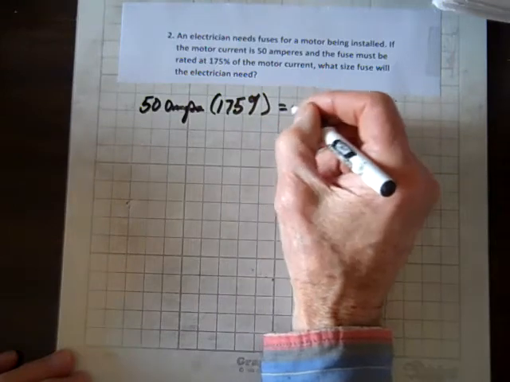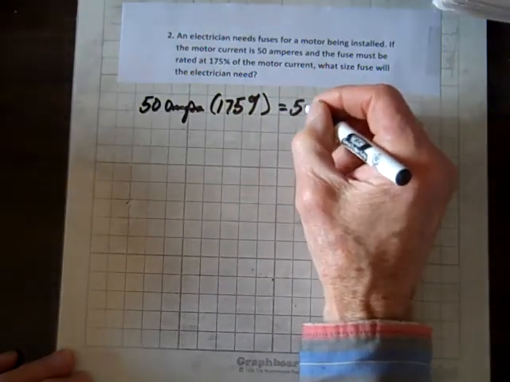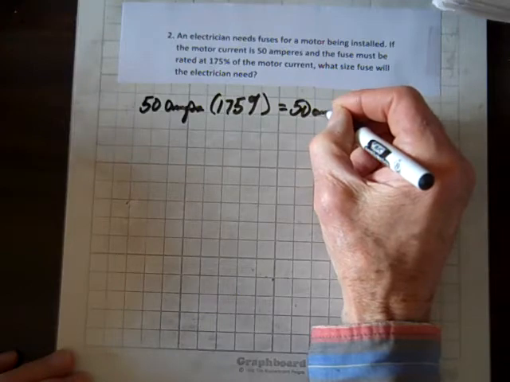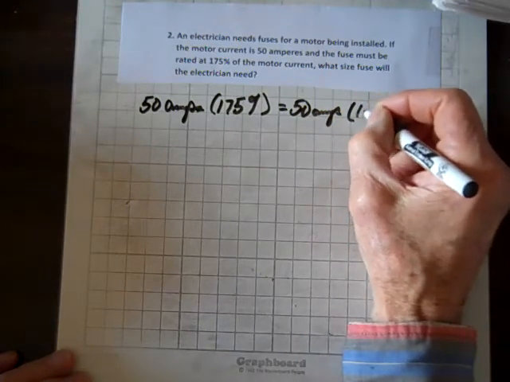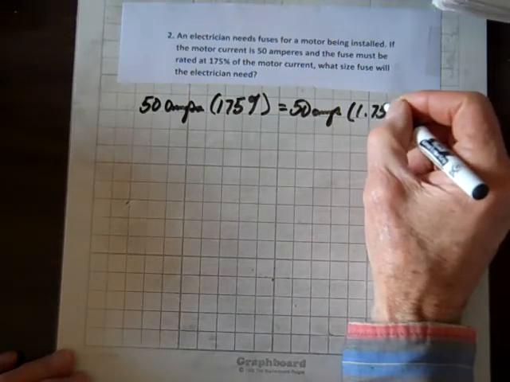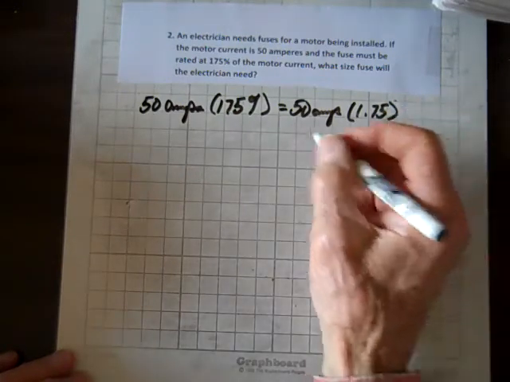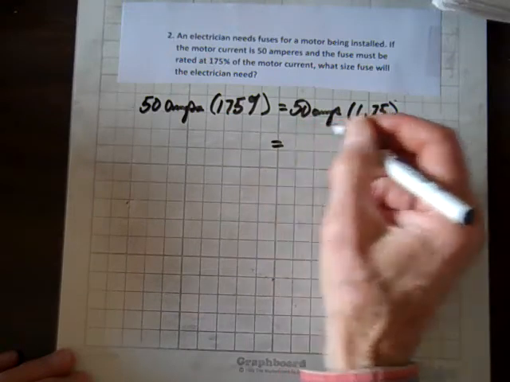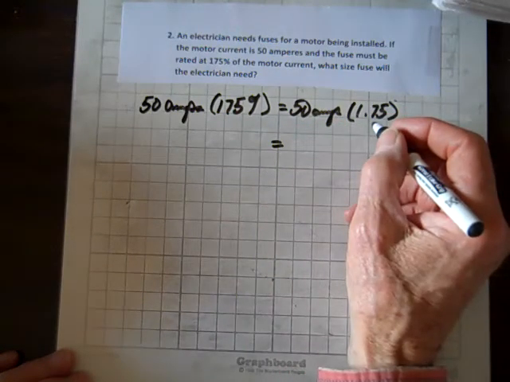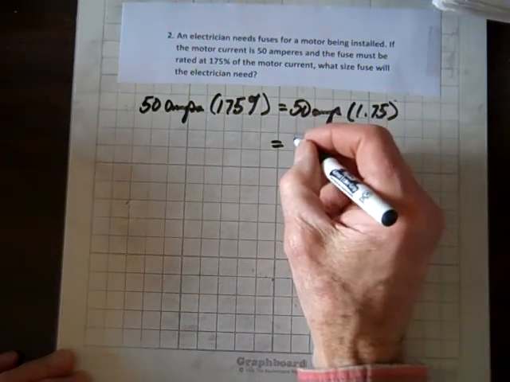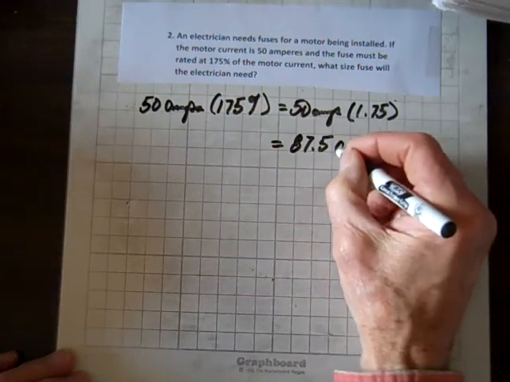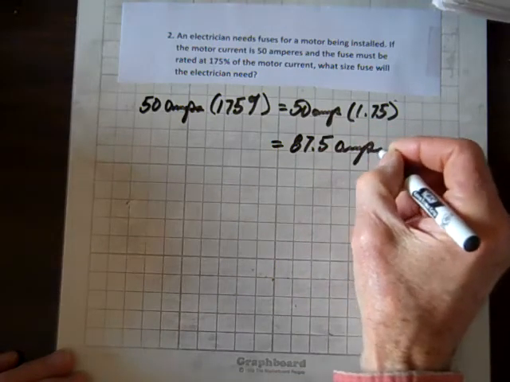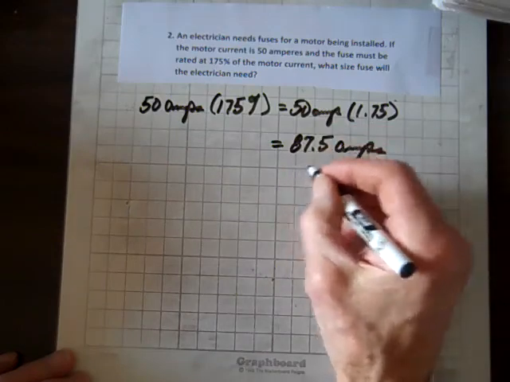But to carry out that multiplication, we have to rewrite that percent in its decimal form, which is 1.75, move the decimal over twice. And now we can carry out the multiplication. What we get is 87.5 amps. And we're done.